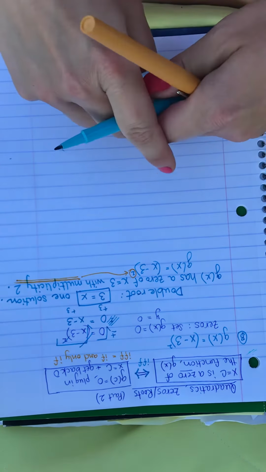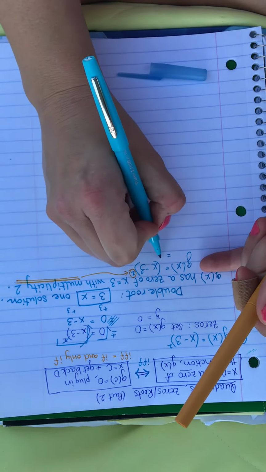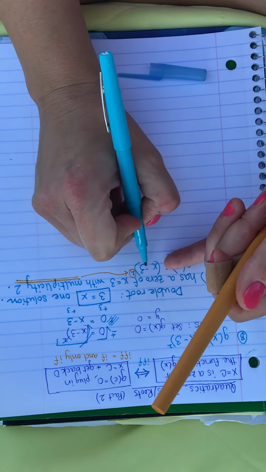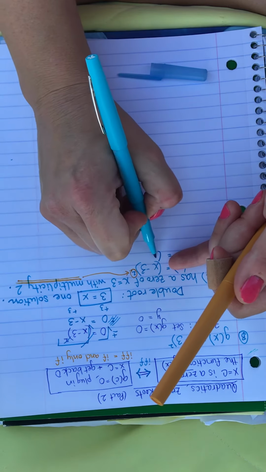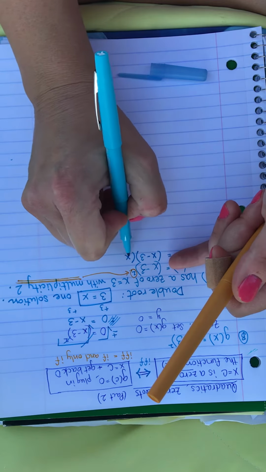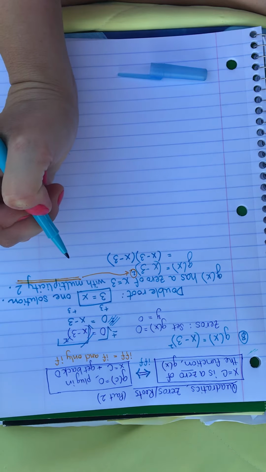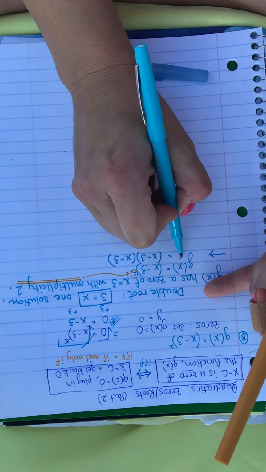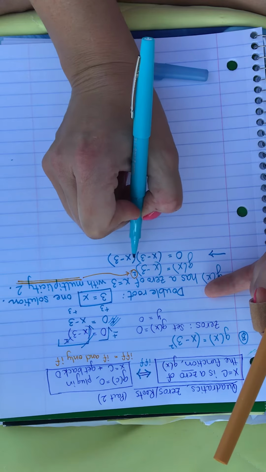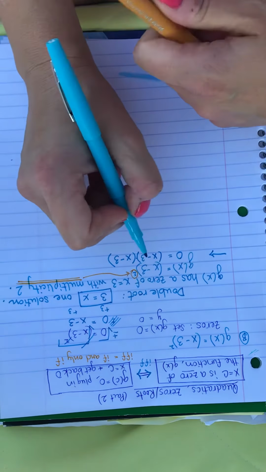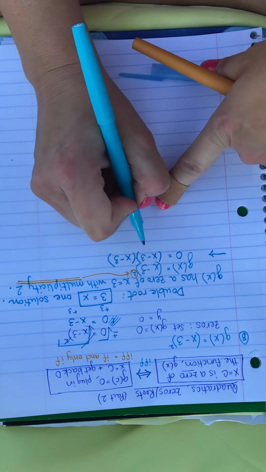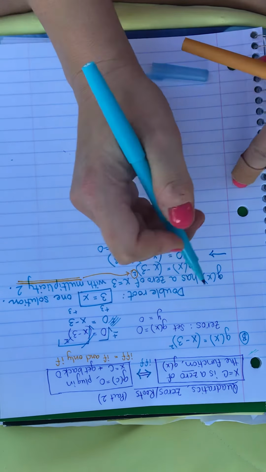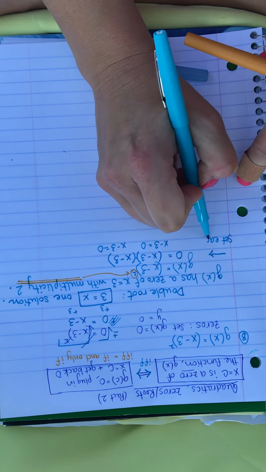Okay, so you can ask, why is it multiplicity of 2? Where is this coming from? Well, what is x minus 3 squared? X minus 3 squared means you write x minus 3 2 times. X minus 3, x minus 3. So if we were solving the zeros of this, we would put 0 equals this times that, right? And what do you do when you have a factor times a factor? You set each factor equal to 0.